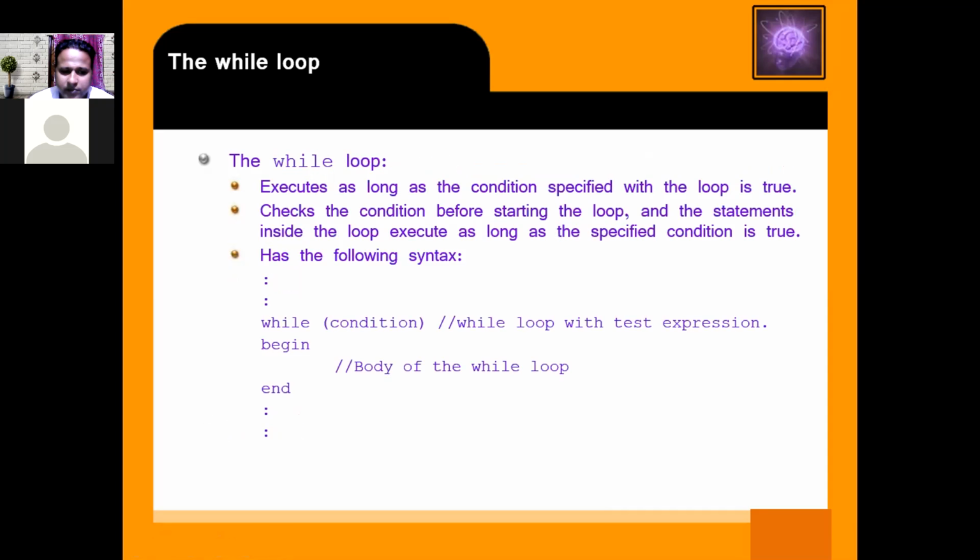Then in a similar way, we have the while loop. The while loop executes as long as the condition specified in the loop is true. So it checks the condition before starting the loop, and statements inside the loop execute as long as the specified condition is true. In the for loop, we have three parts: first initializing value, then checking condition, then increment and decrement.